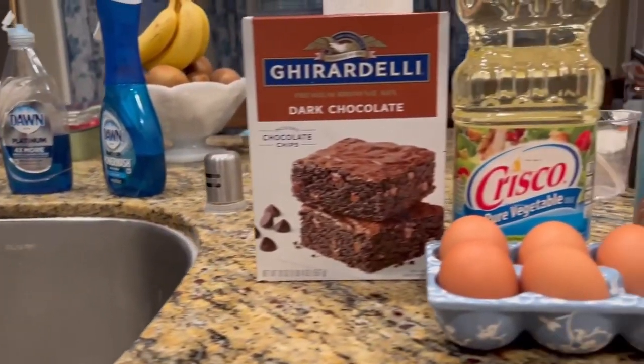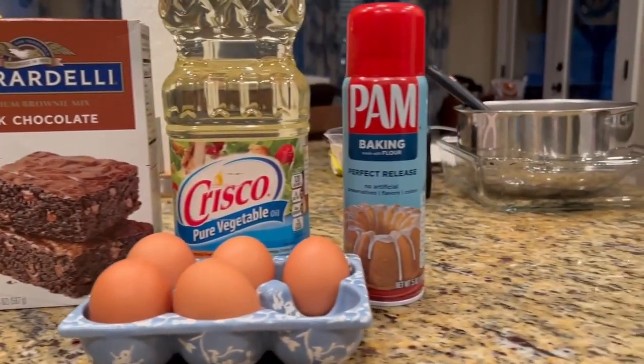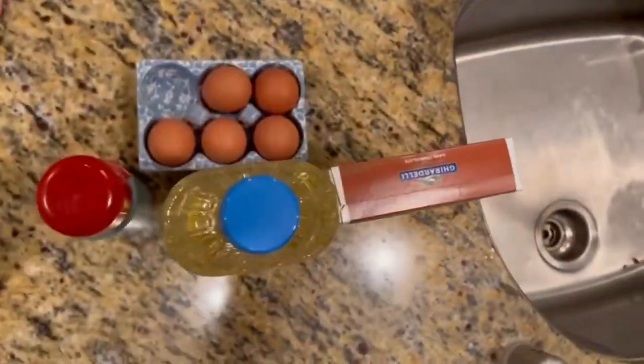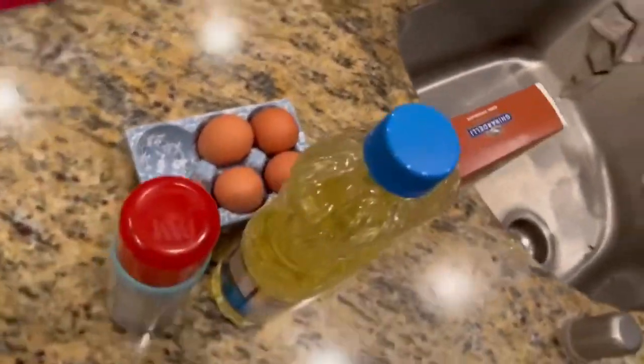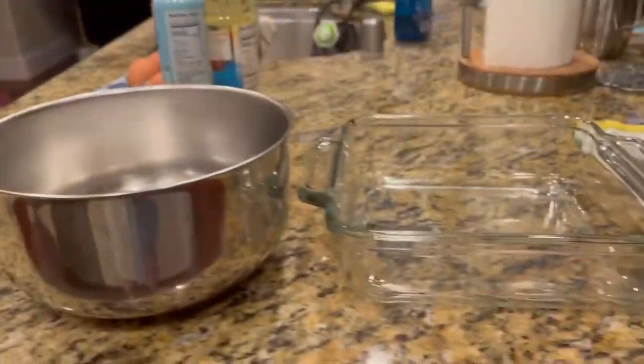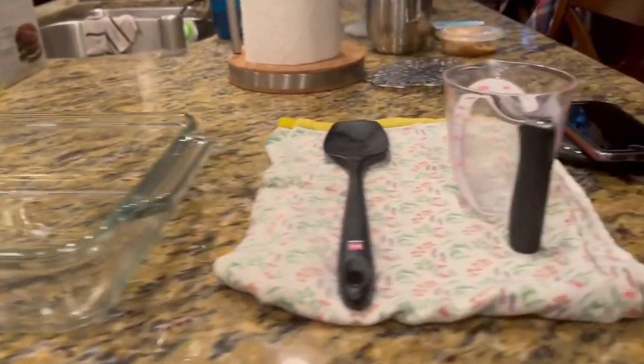First, we need our ingredients. We need brownie mix, which has sugar, flour, and other things. We need a 1/4 cup of water, a 1/2 cup of vegetable oil, and 1 egg. We will also need a bowl to mix the batter, a stirring utensil, and something to pour the batter into, like this glass pan and an oven.